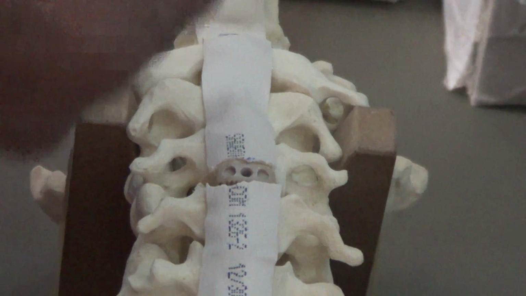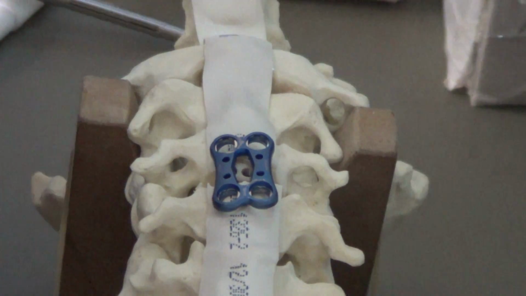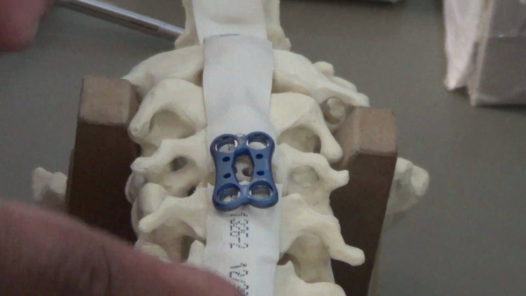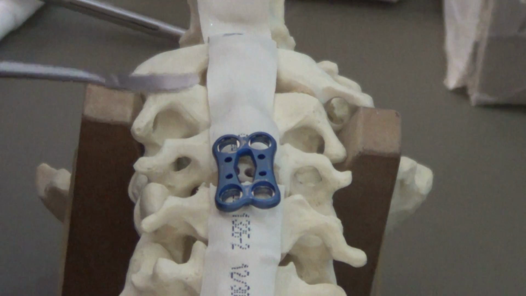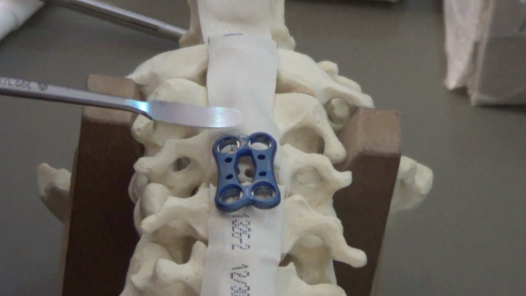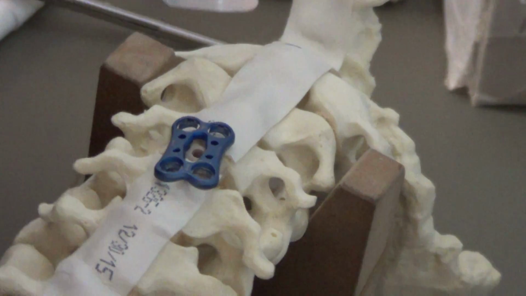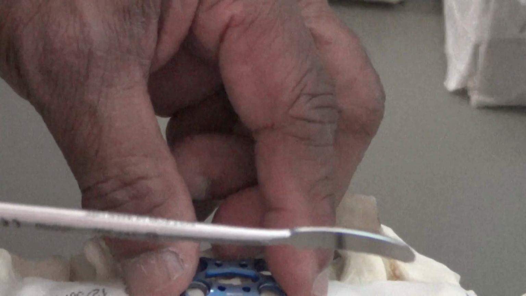So you see, this is a plate. You put a plate in such a way that it spans the disc, and then you must be careful that your size of the plate is adequate. It's not too long, not too short, and it's ideal that your plate doesn't go to about 5 millimeters towards the adjacent disc.